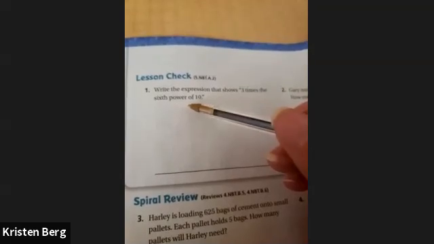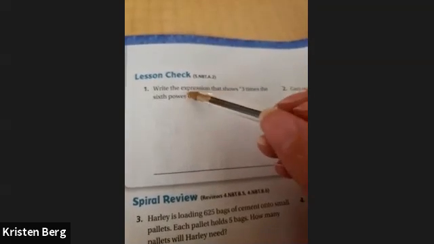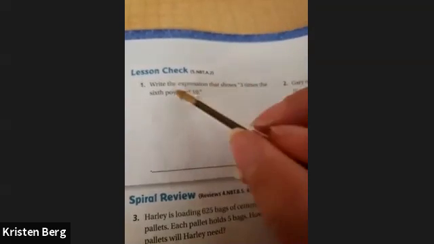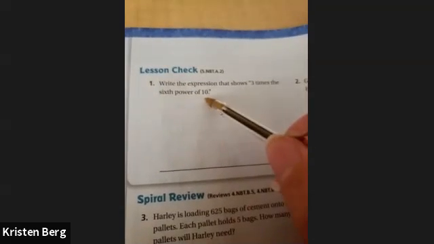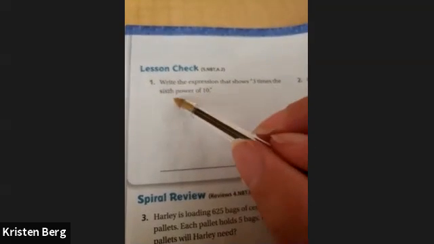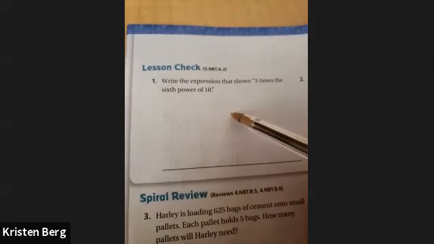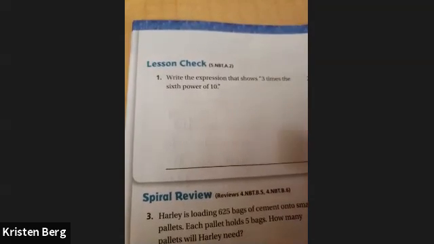So this is weird how they say it. So I don't want anyone to get confused by the way they're saying it. It says, write the expression that shows 3 times the 6th power of 10. Remember, I say I don't like the way that they word that, but you can always say it the power first and then 10, or you can write the base first, then the power, like I do.